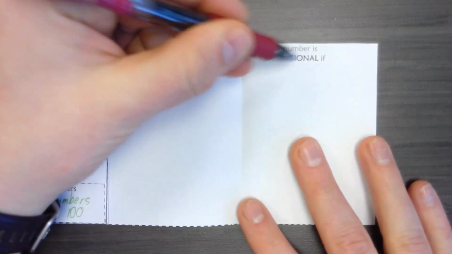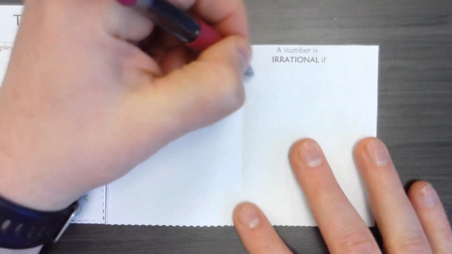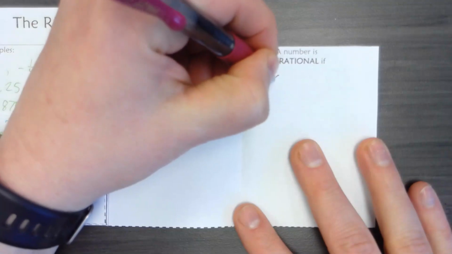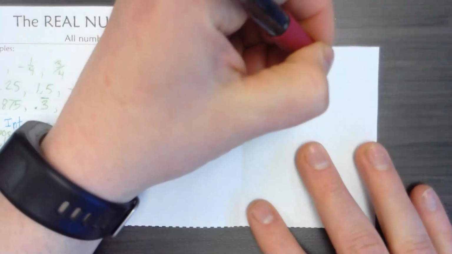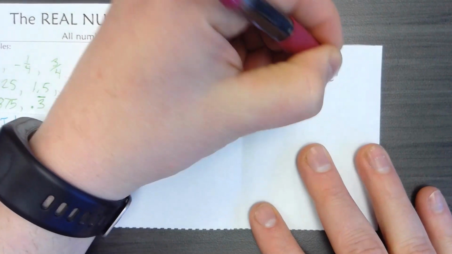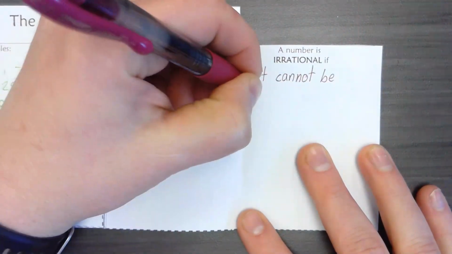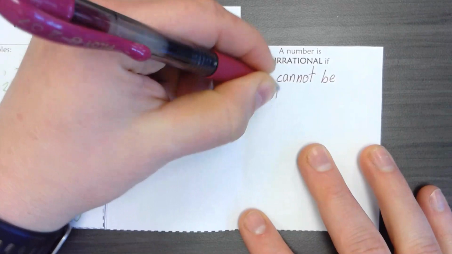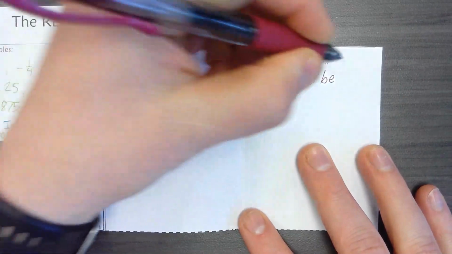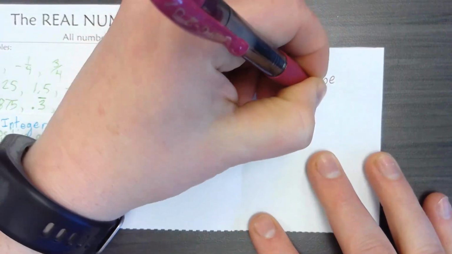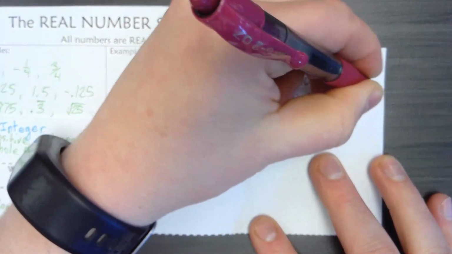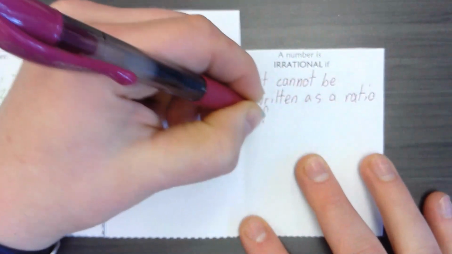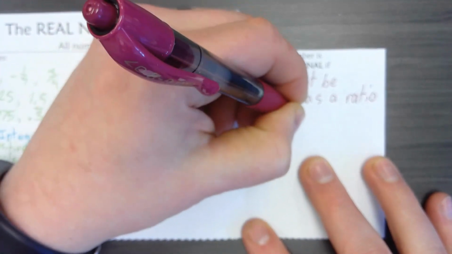A number is rational if it can be written as a ratio of 2 integers.